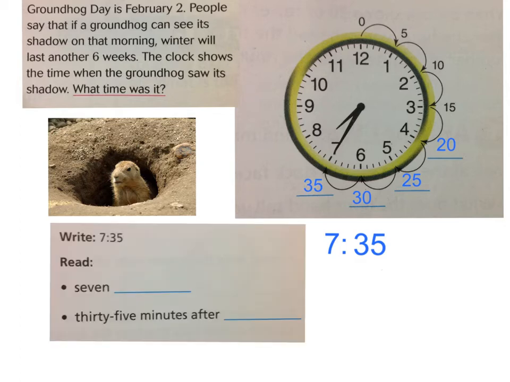We would write 7:35. We would read it as 7:35 or 35 minutes after 7.